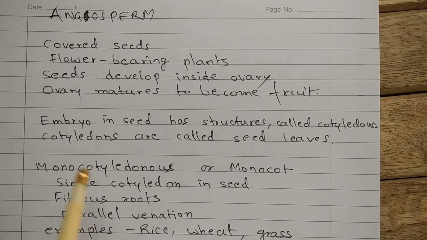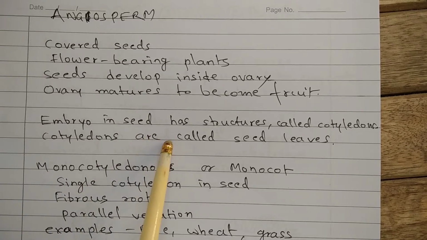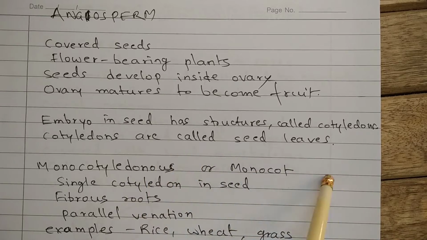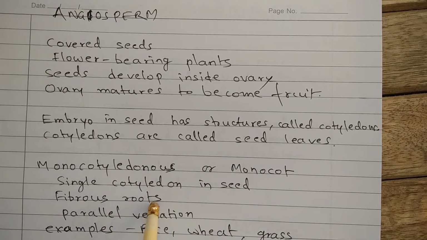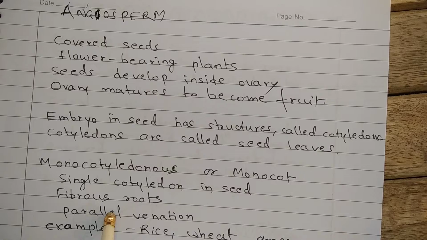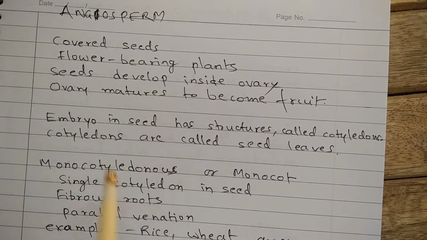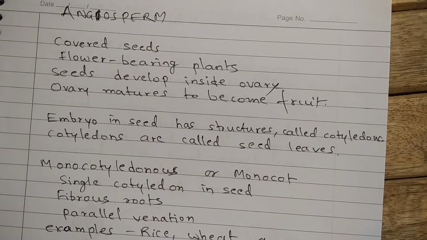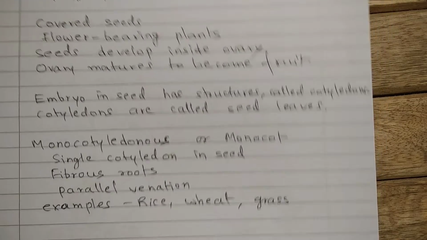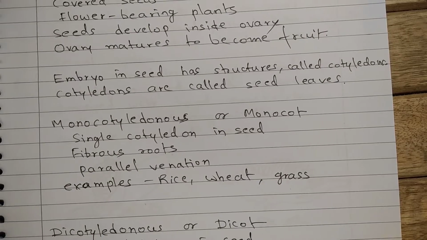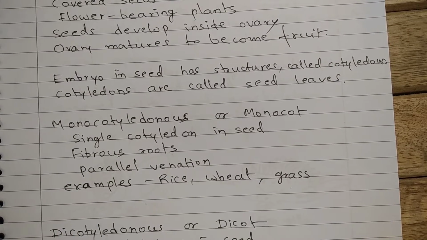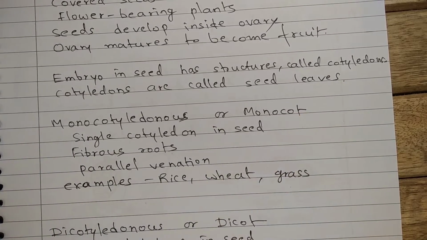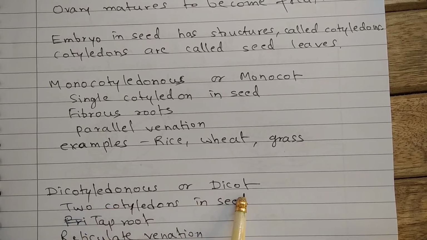The embryo in seeds has structures called cotyledons. Cotyledons are also called seed leaves because in most of the seeds, after germination, the cotyledons develop into leaves. The initial leaves come from cotyledons and that is why these are called seed leaves. Now based on the number of cotyledons in a seed, angiosperms are divided into two categories, that is monocotyledonous or monocot and dicotyledonous or dicot.